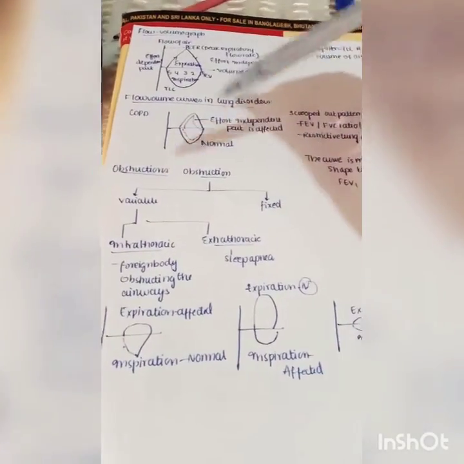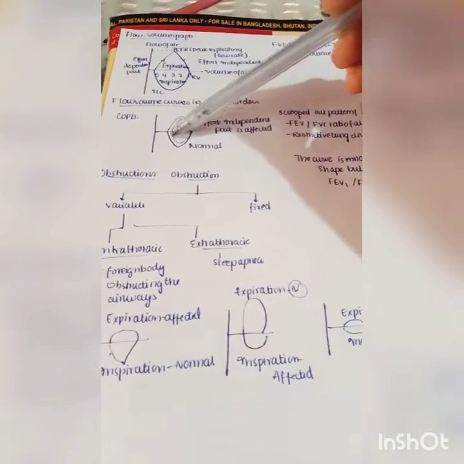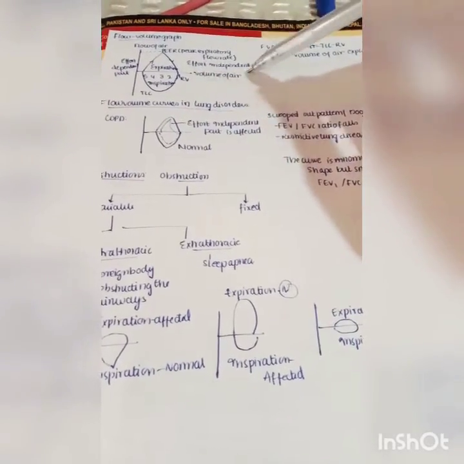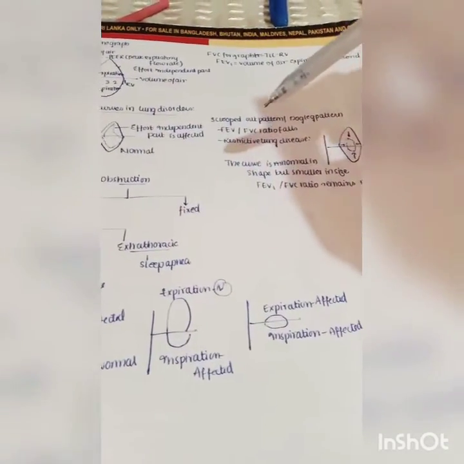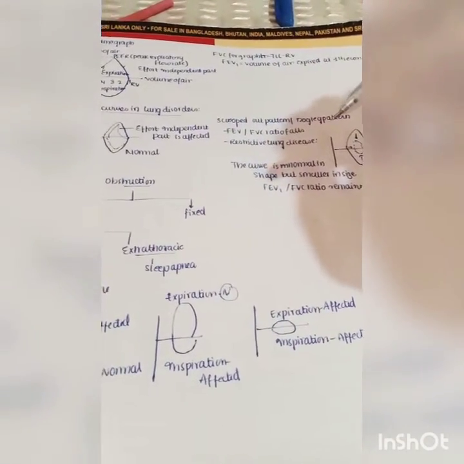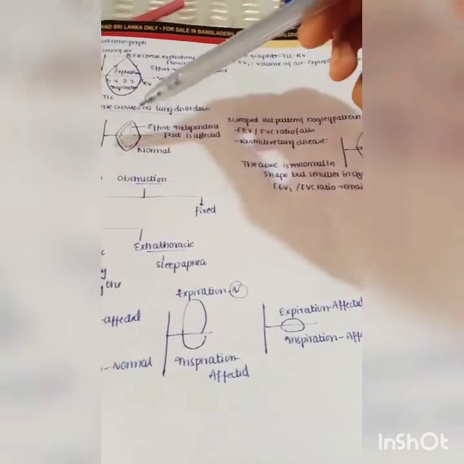Let us see how the graph looks. You can see the dotted line represents the effort independent part, which is affected. It looks scooped out, like an ice cream scoop, or it also looks like a dog leg pattern. Here the FEV1 by FVC ratio falls because this is abnormal, and it is mainly seen in COPD, that is obstructive lung disease.